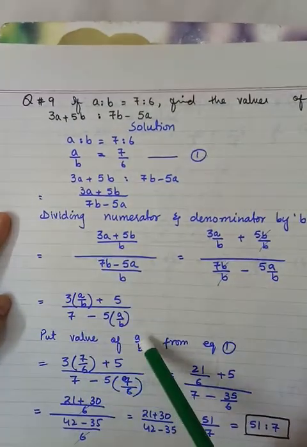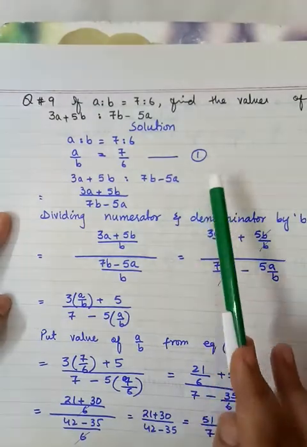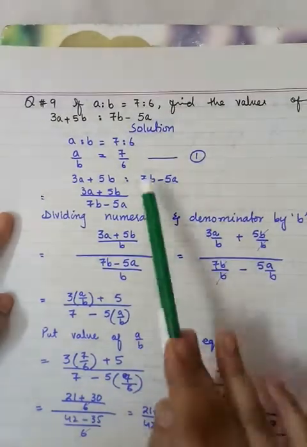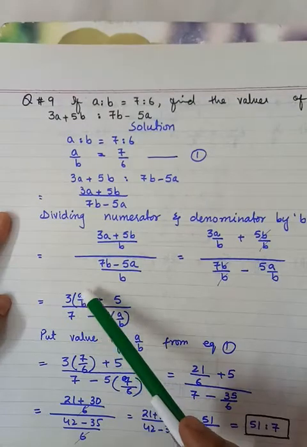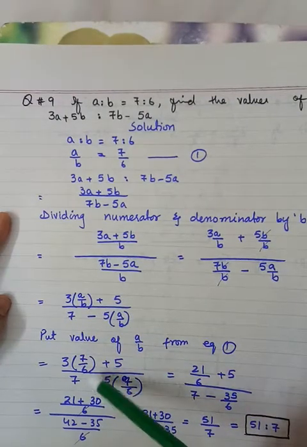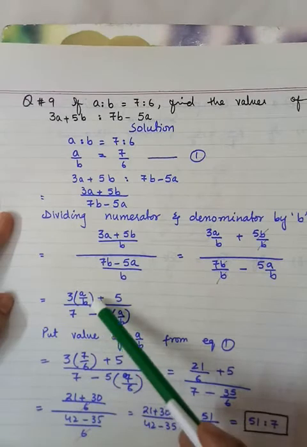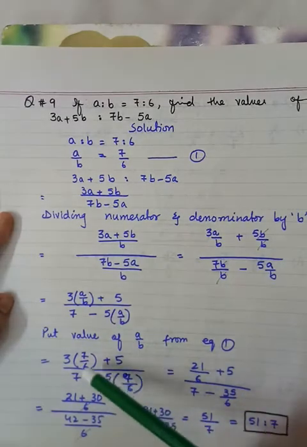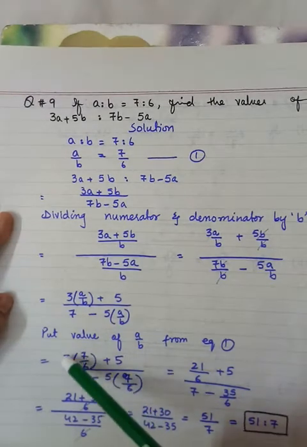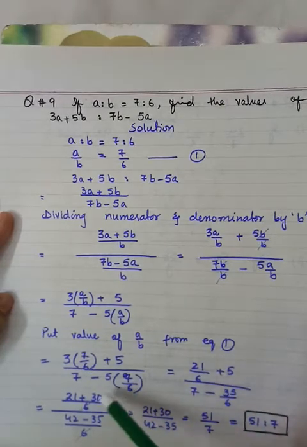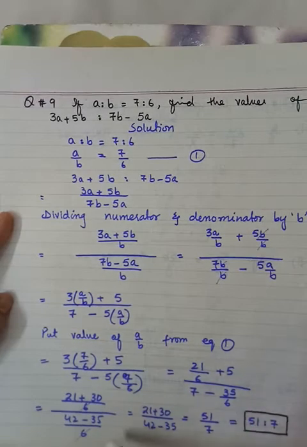Now put the value of a over b from equation 1, which is given in the question. A over b is equal to 7 over 6. Putting the value of a over b everywhere it is written, we will use 7 over 6. After simplification, 3 times 7 is 21 over 6 plus 5, over 7 minus 5 times 7 is 35 over 6. 6 and 6 cancel, and we get 21 plus 30, over 42 minus 35, that is 51 over 7. We have to transform it into a ratio, that is 51 ratio 7.